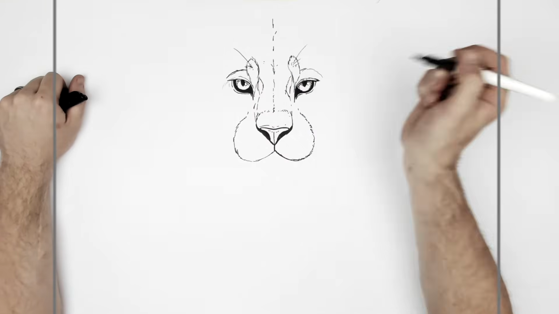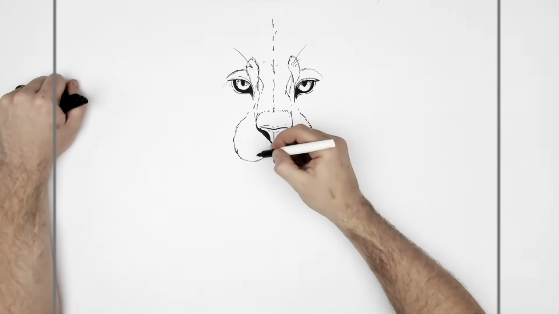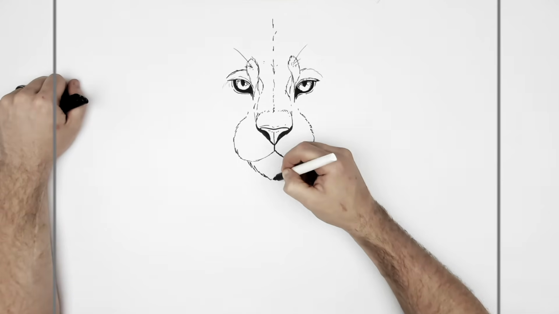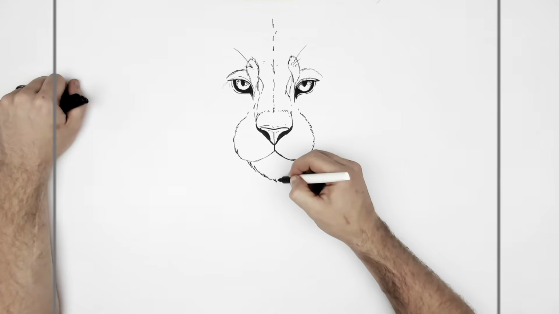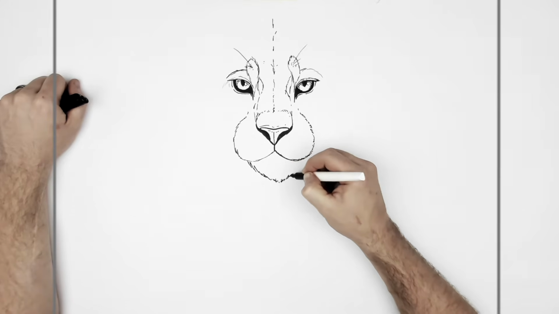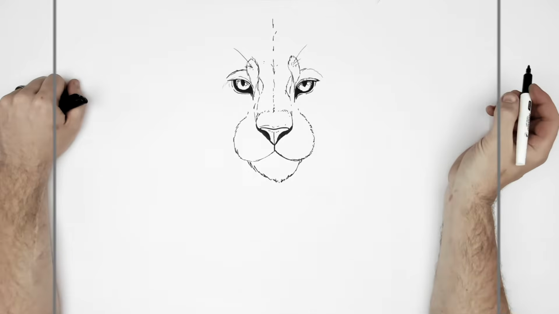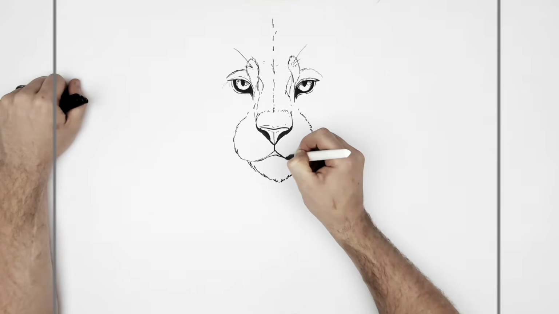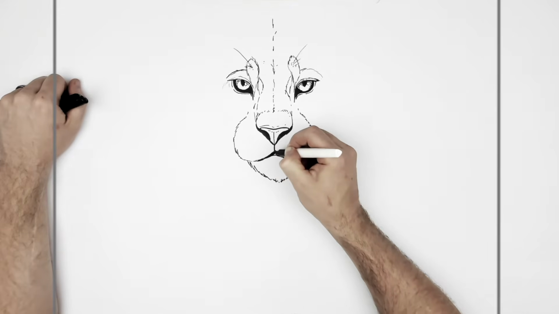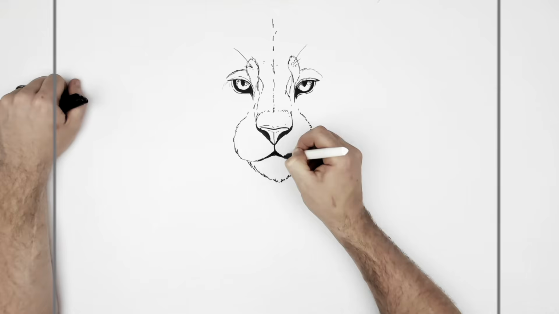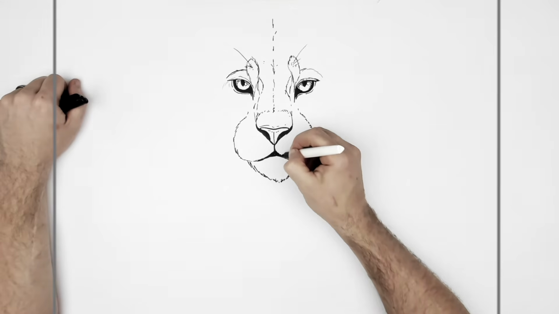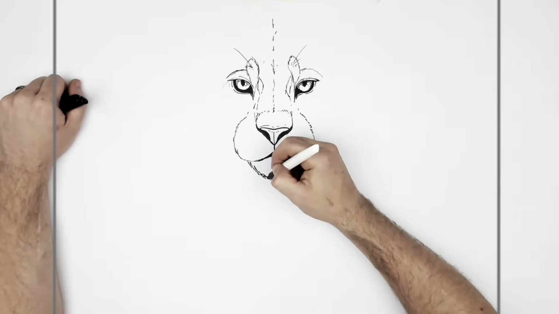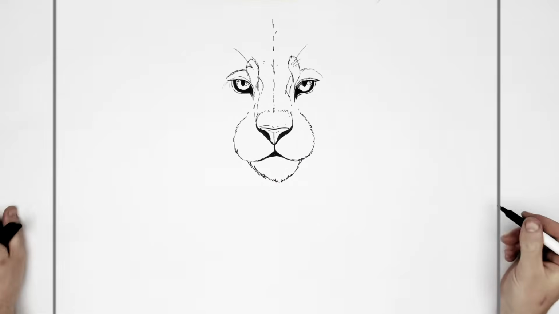Okay, chin then, quite hairy. Chin goes around to the other side, like so. And then we have this dark shadow in under here for his lip. Right?